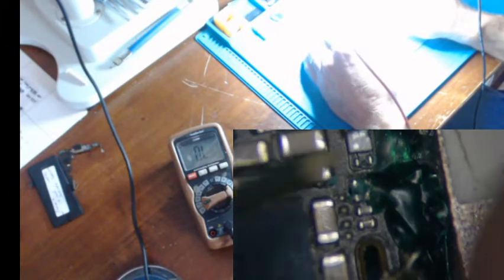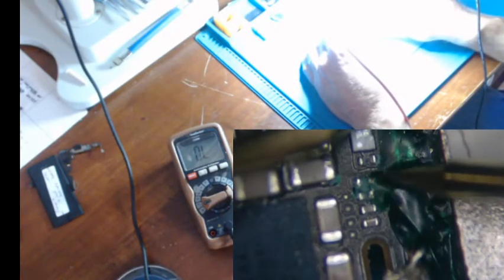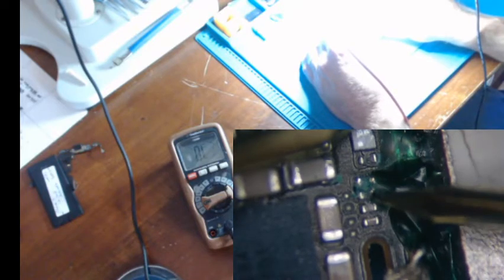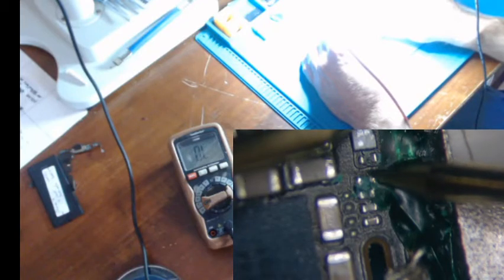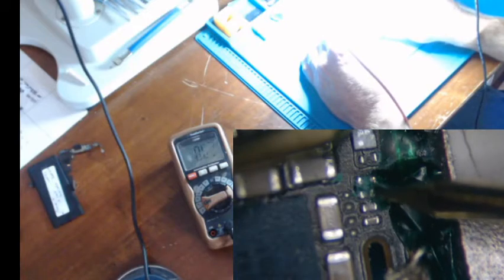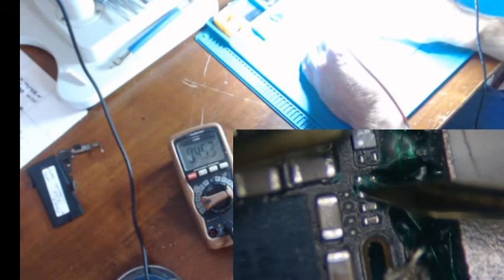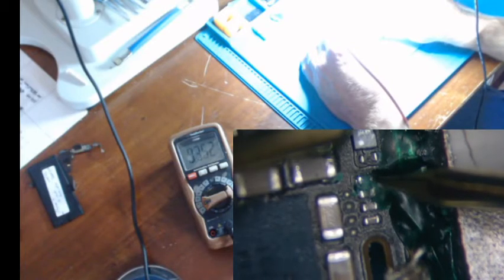Find ground right here, on that shield. Now I'm going to check this side: 352, 351. Check this side: 352, 351, 352. So I'm getting a reading here now. On this side, I'm getting 452 and 453. So I'm getting 100 higher on this side than on this side.